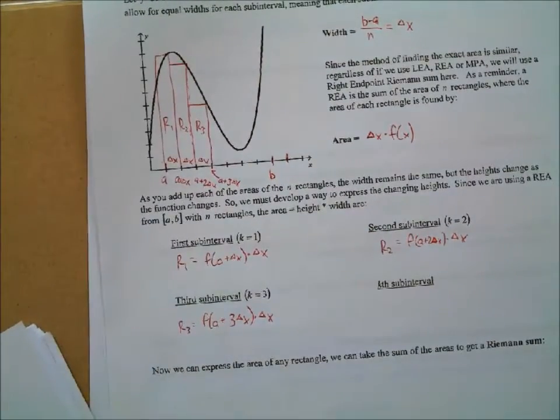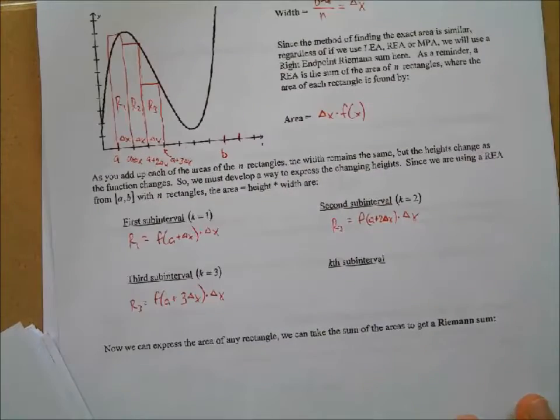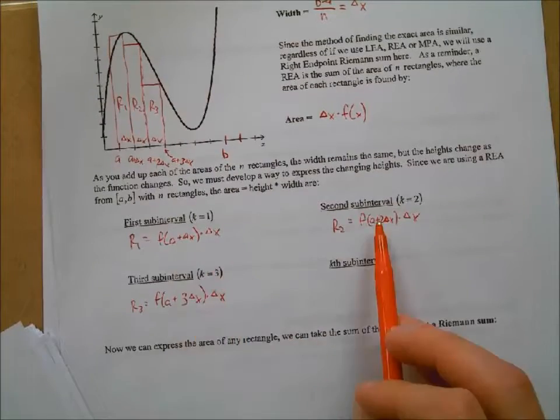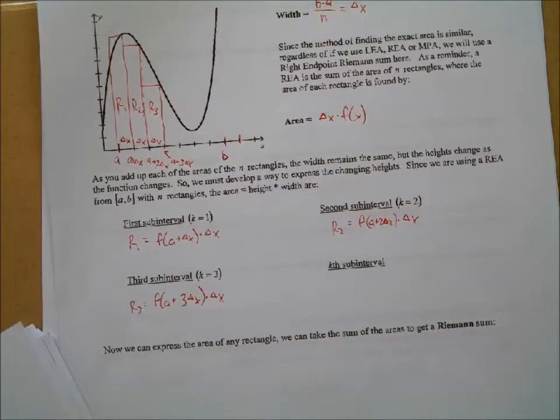So you see, as we add up these rectangles, the only thing that's really changing with the way we're writing this is the number in front of the delta x there, right? Because it's the right endpoint that's changing.